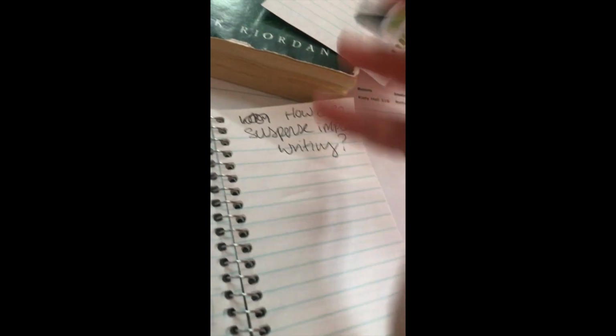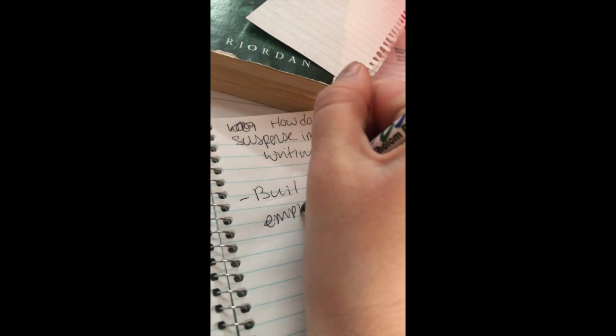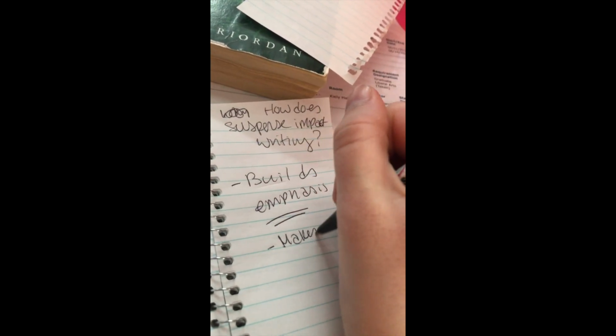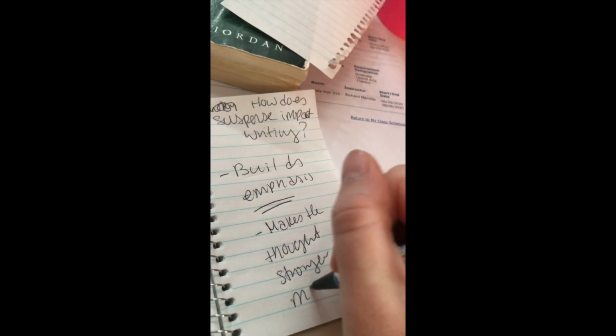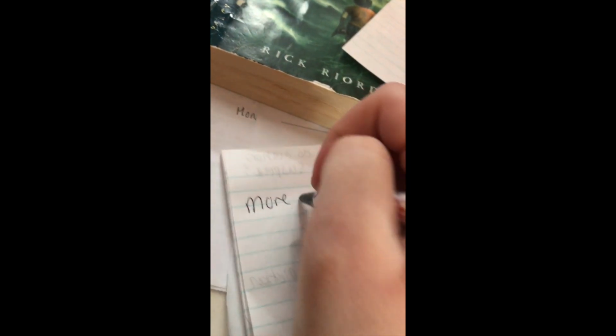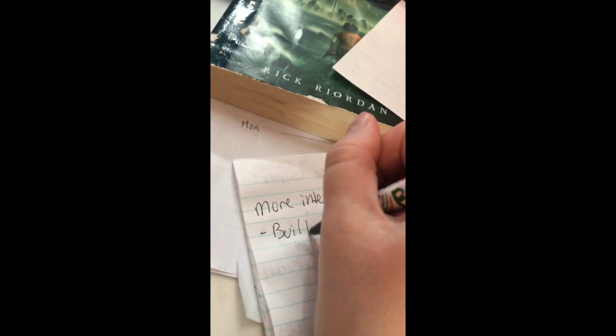Suspense impacts writing. You guys know this, right? It builds emphasis. Always. And what does that mean? It makes the thought stronger, or more important. It also makes the writing more interesting. It builds dramatic appeal. What does that mean?